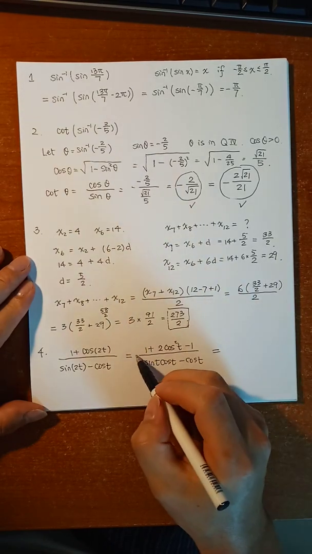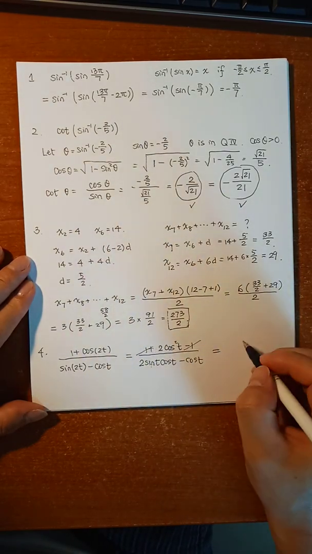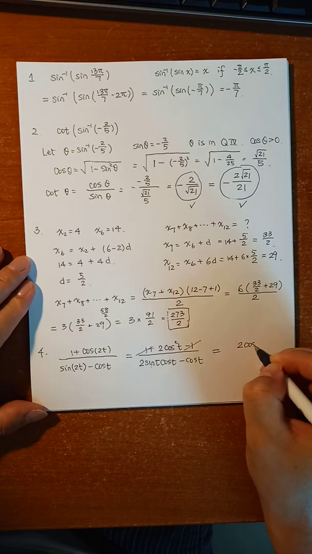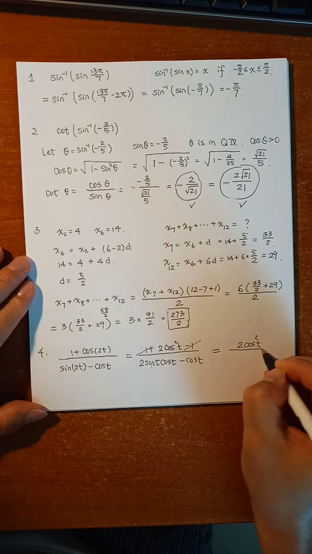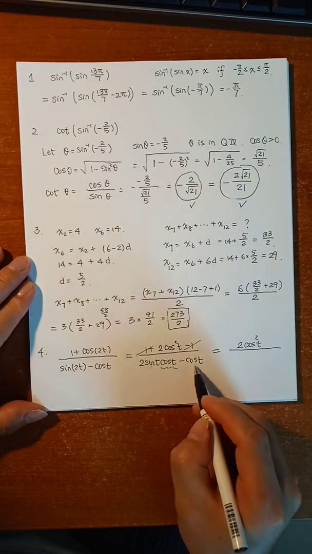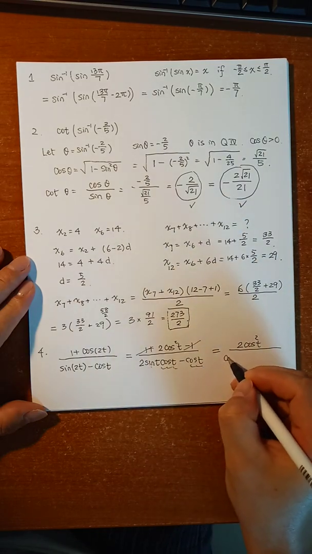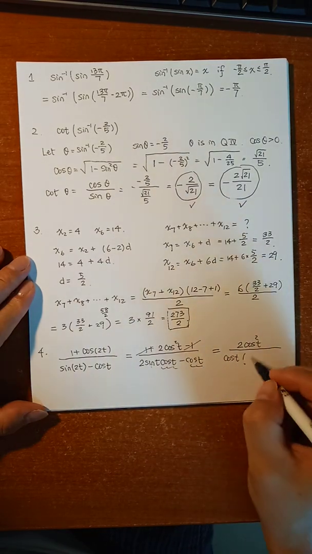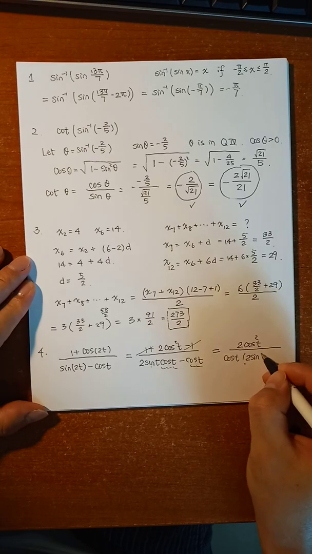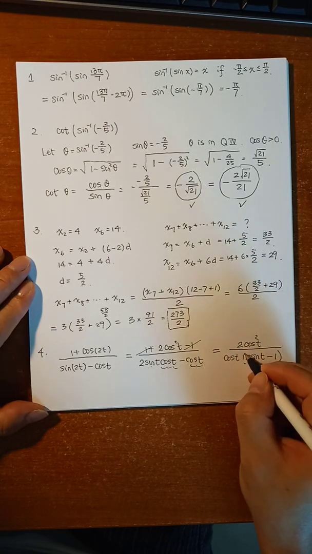All right? And then you cancel 1 and negative 1. So the numerator becomes 2 cosine t squared. And in the denominator, you have a common factor, cosine t. You factor out cosine t. It's 2 sine t minus 1 with the parentheses.